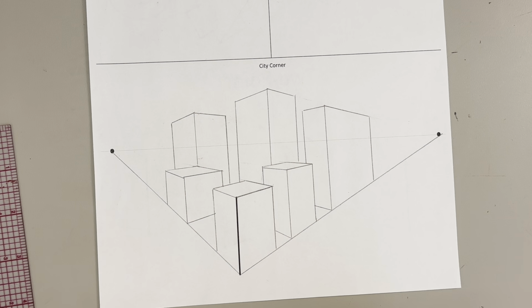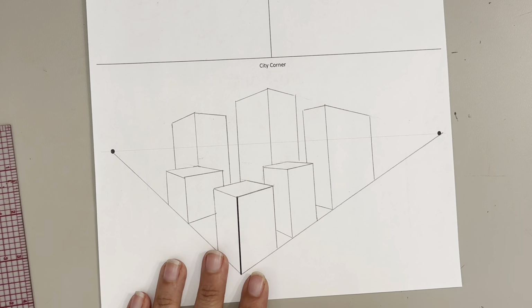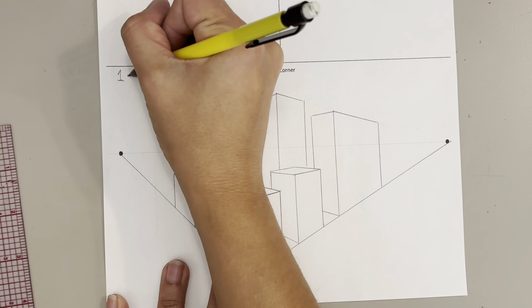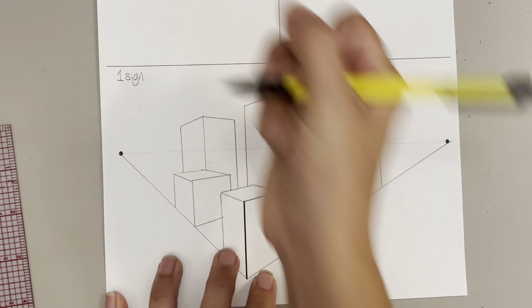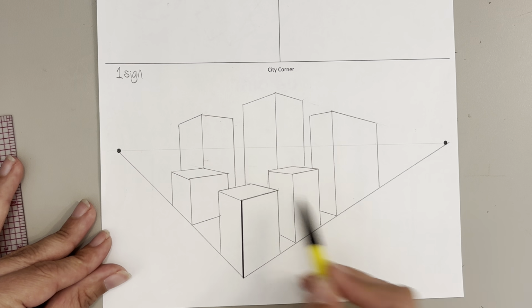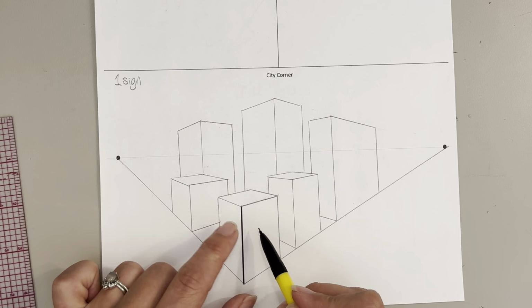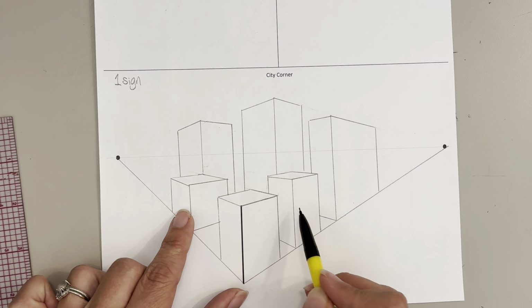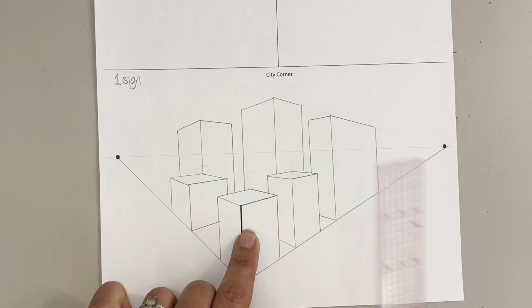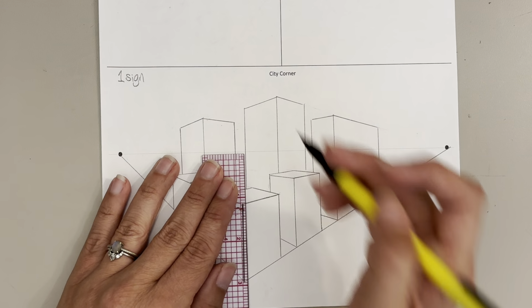We are going to work on 3 different buildings today, and our first step is going to be drawing a sign. So we need to have a sign somewhere on one of these buildings. Typically you see something like this in a closer building, so choose any of your 3 closest buildings here. Now I'm going to choose my closest one and I'm just going to put it up at the top here.